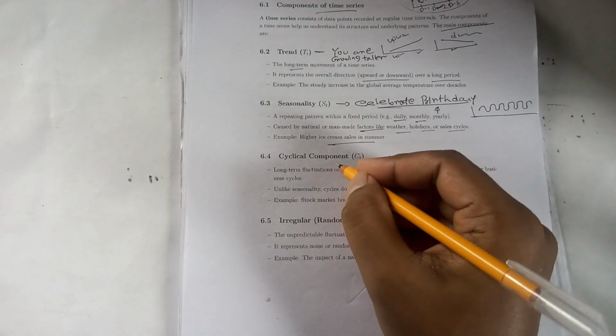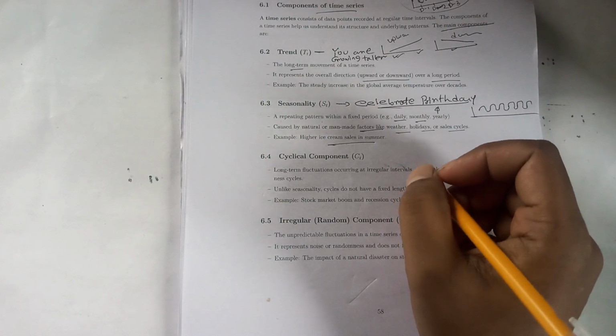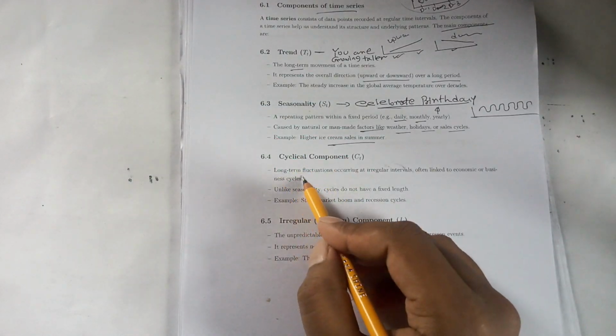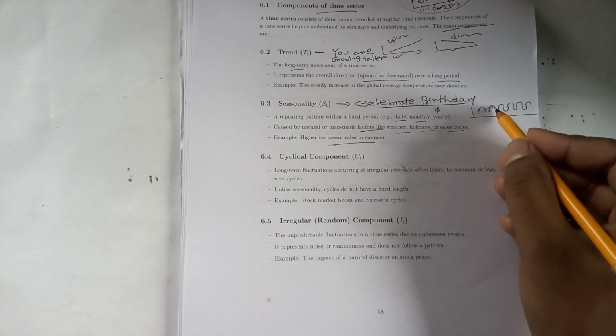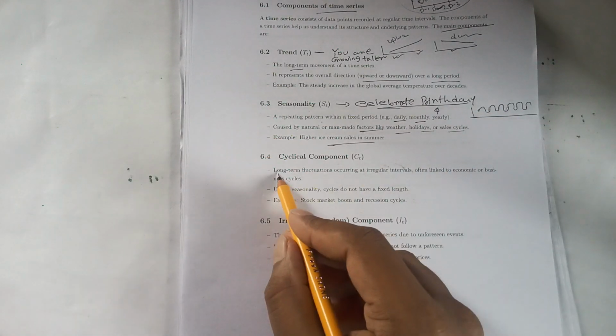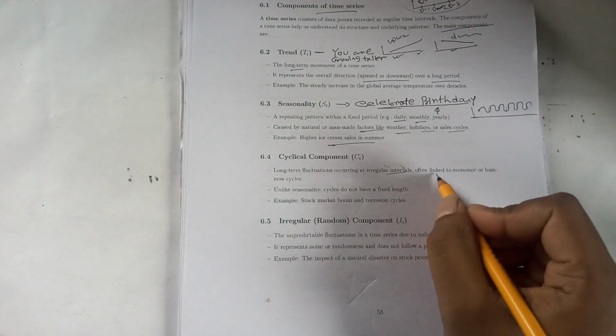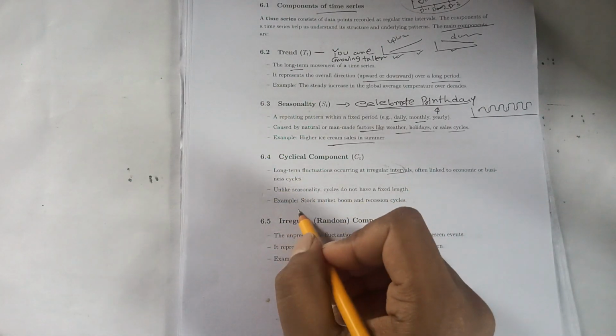Next one is the cyclical component. Compared to cyclical, seasonality is short term, but cyclical is a long-term fluctuation. Long-term fluctuation occurring at irregular intervals, often linked to economic or business cycles.